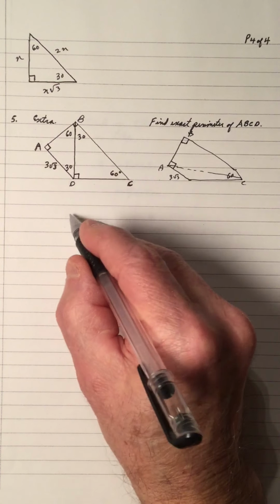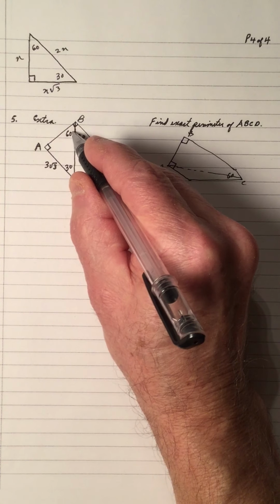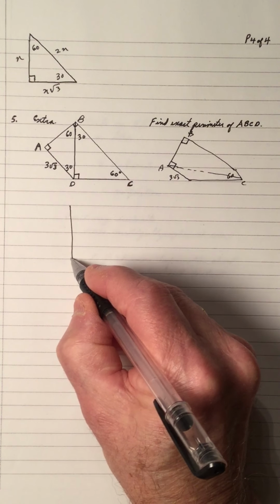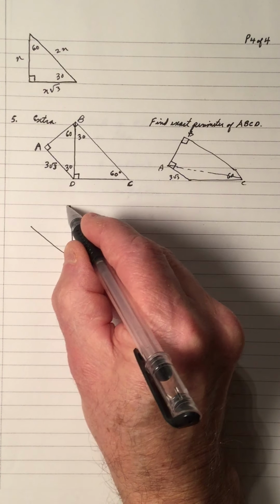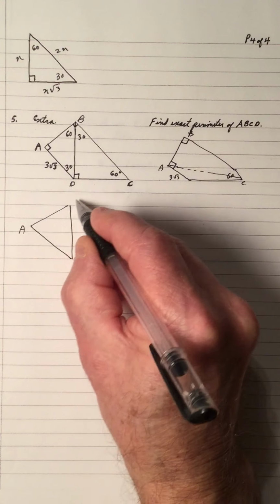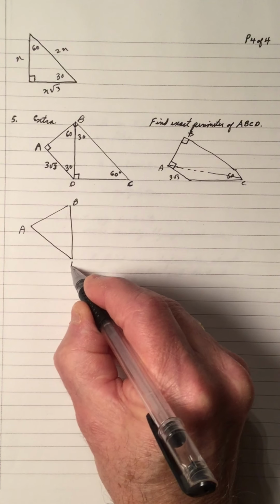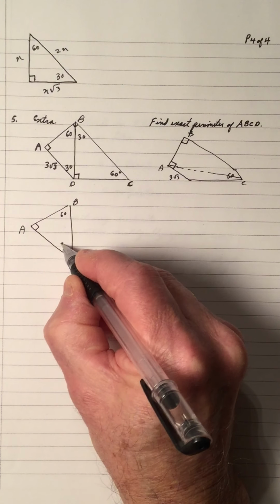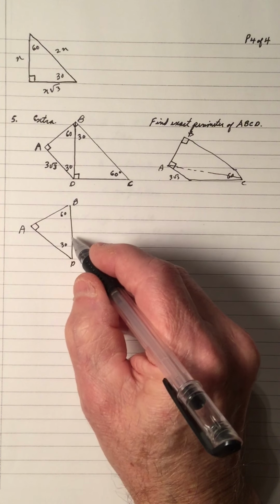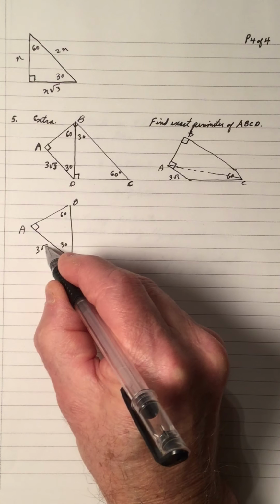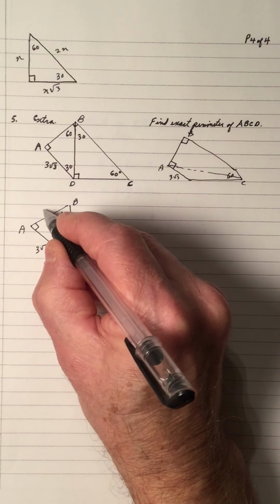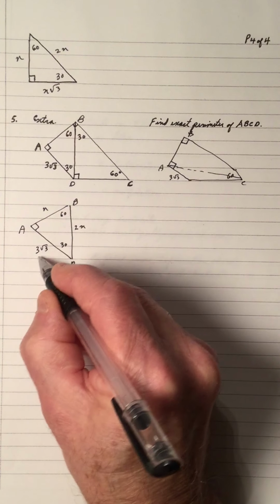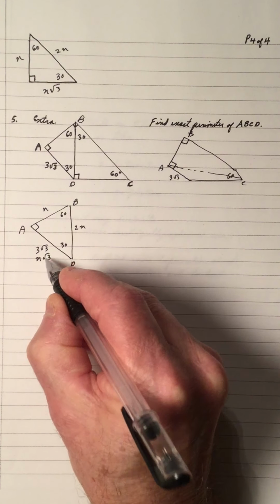So again, I'm going to do this triangle right here separate because there's overlapping triangles. Then I'll do the triangle separate. A, B, D with a right angle, 60, 30. So this is 3 root 3. Opposite 30 is n. Opposite 90 is 2n. Opposite 60 is n root 3.